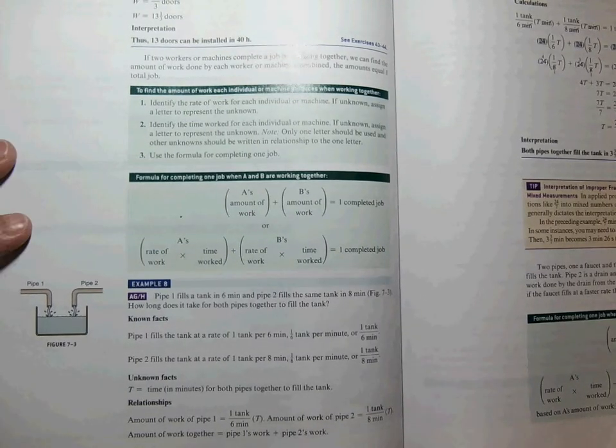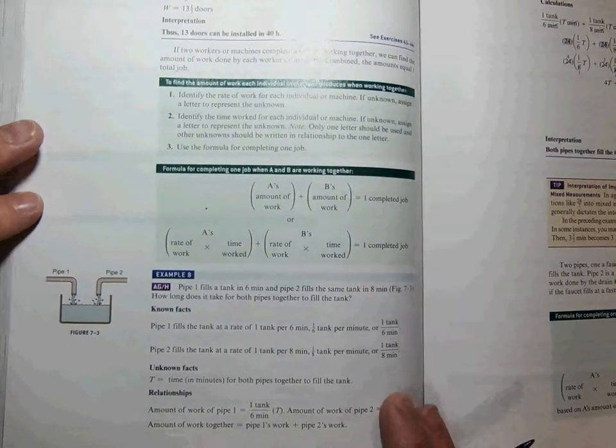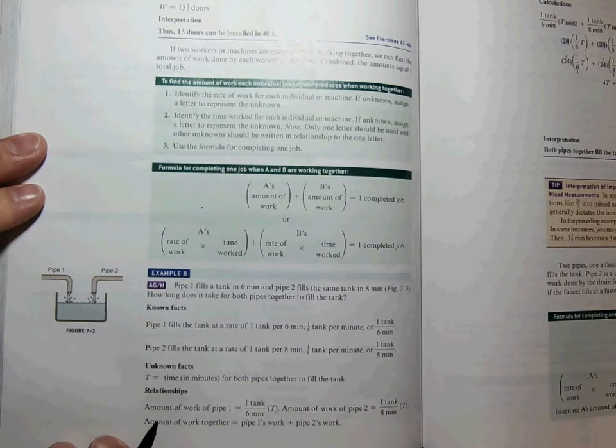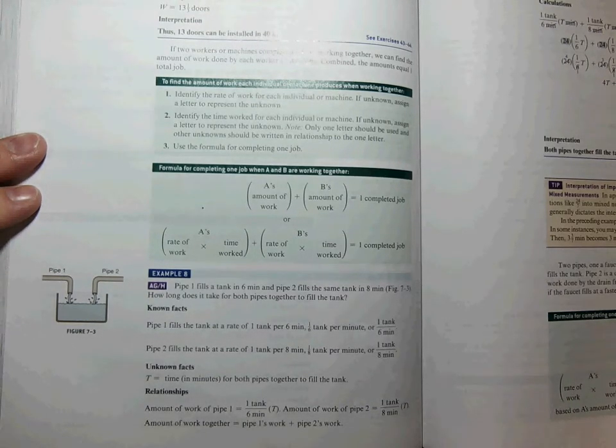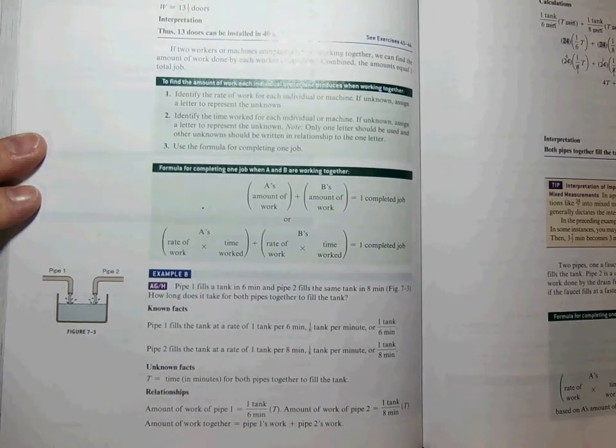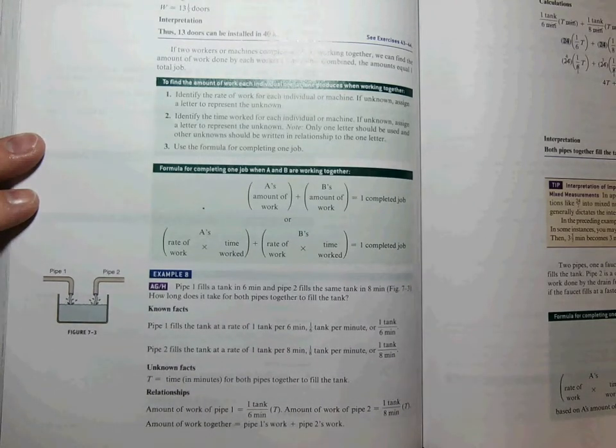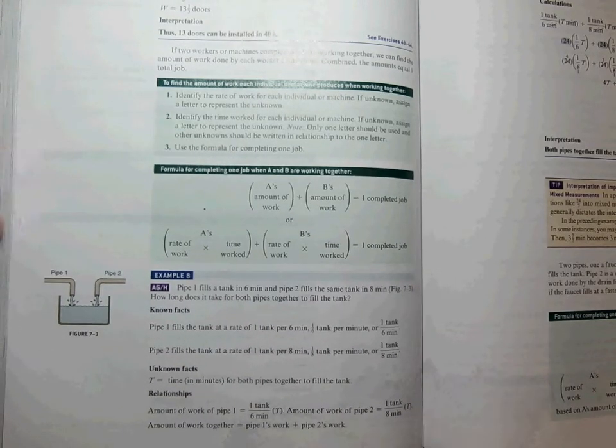It's pumping more water than pipe 2, because if pipe 1 were working all alone, it could fill the tank in 6 minutes. But if pipe 2 were working all alone, it would take longer. It would take 8 minutes. So now let's turn them both on together with an empty tank, and let's see how long it's going to take to get it done.